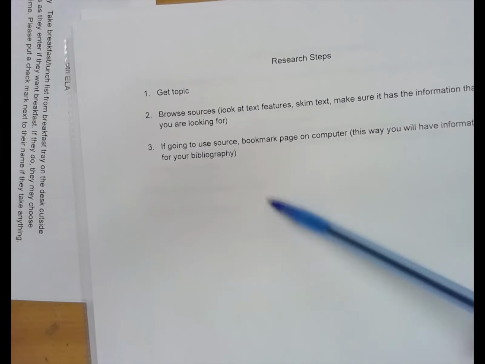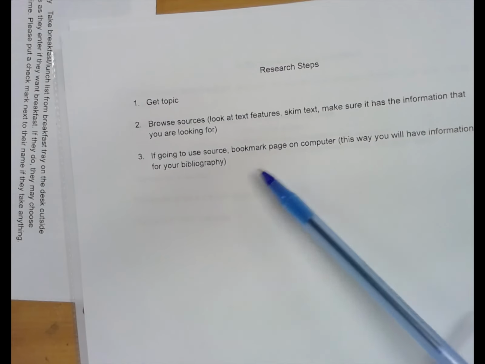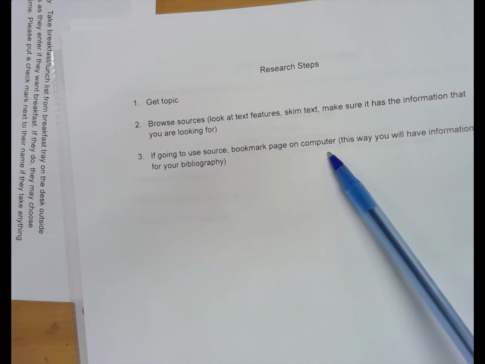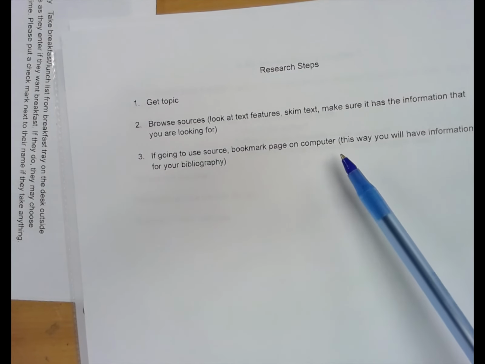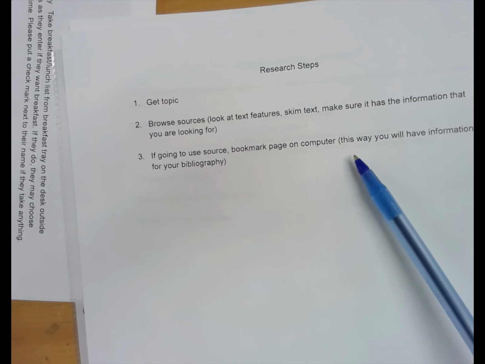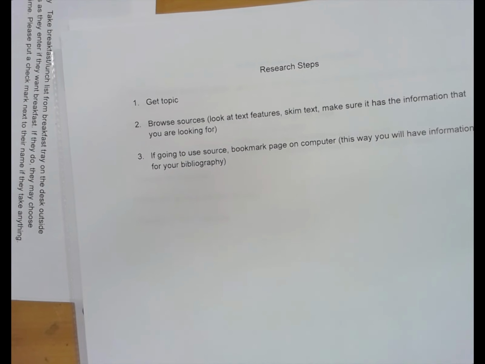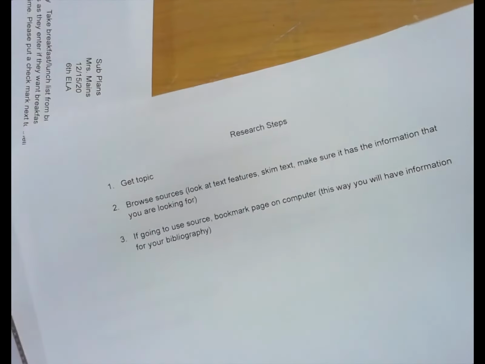If you find that a website has information that you're going to use, you bookmark that on your computer. And that's right in the top bar. You just put bookmark this website or this page. This way you'll have that information when you write your bibliography, because you always need to give credit to where you're getting the information. But we'll talk about that in a different lesson.